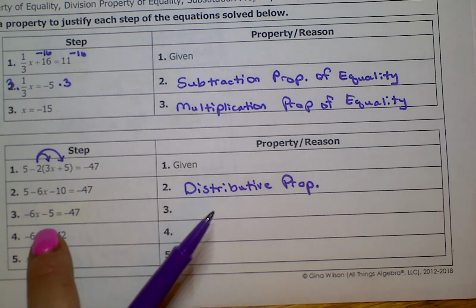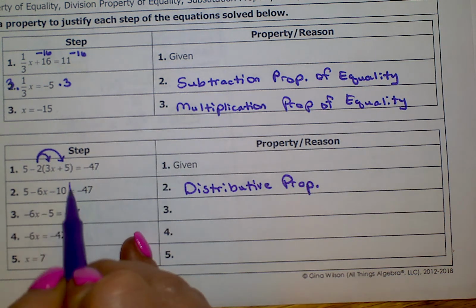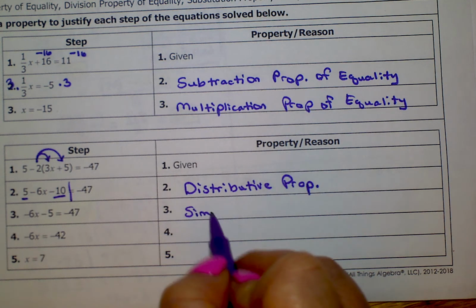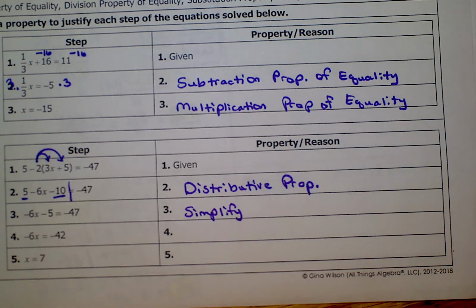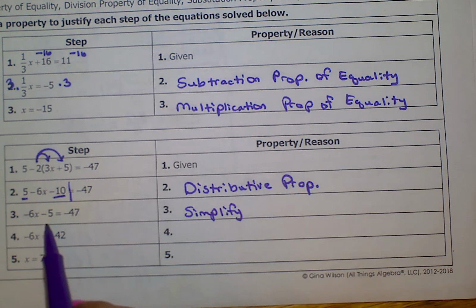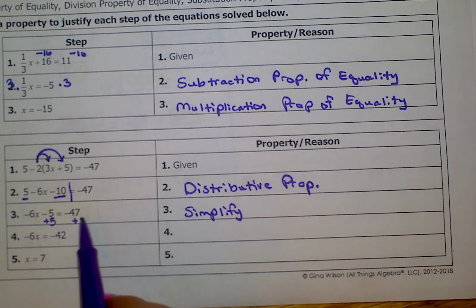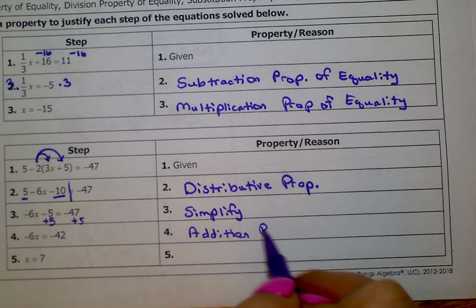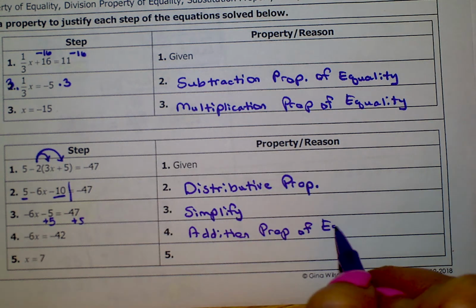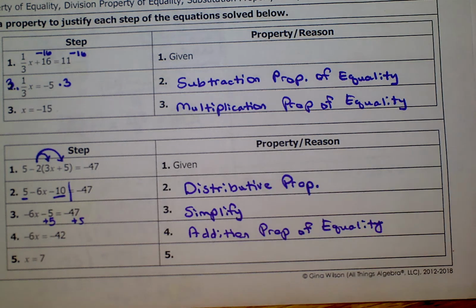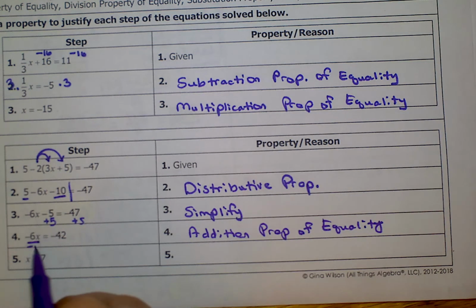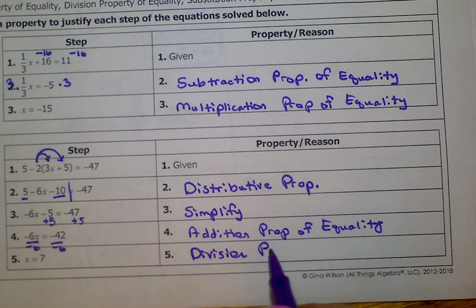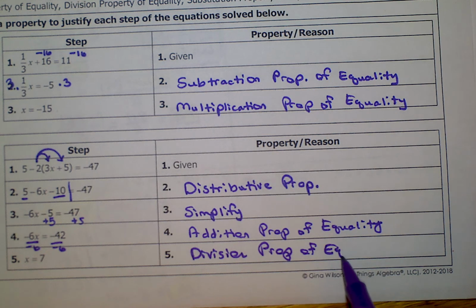Then with this one, let's see what they did. They put together the 5 minus the 10. So they simplified that side because they put together like terms. Then they moved the -5 by adding. So that is the addition property of equality. And then you divide by -6. So that would be the division property of equality.